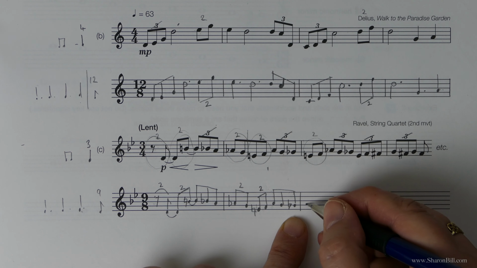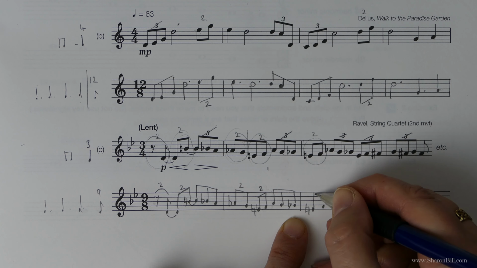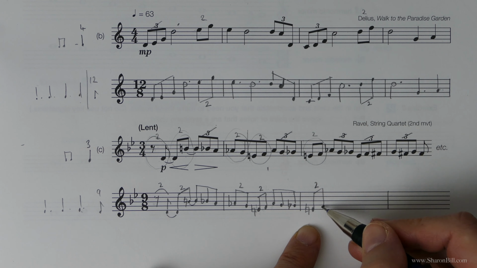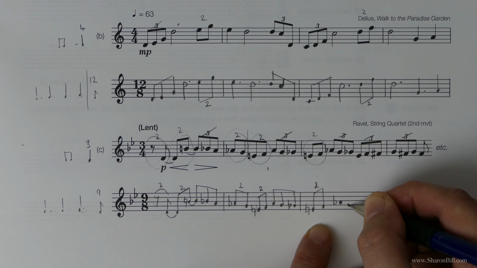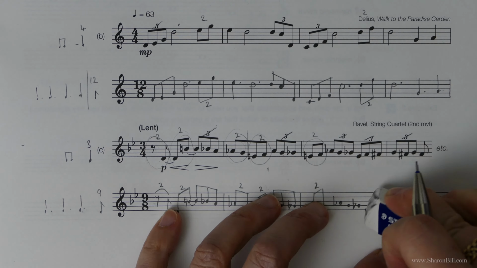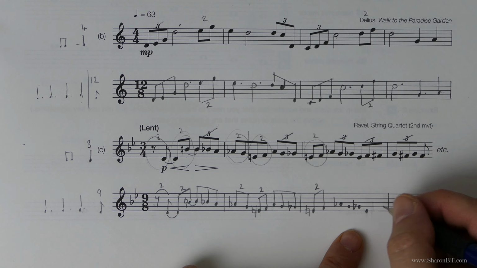Here we've got a group of 2, which we could add dots to, but it's just as easy to stick a number 2. There we are, we've stretched those 2 into a group of 3. Remove the triplet signs and then they are nicely in groups of 3 for compound time. And then in performance terms, the rhythmic effect isn't changed.